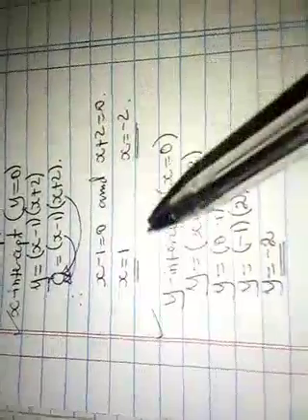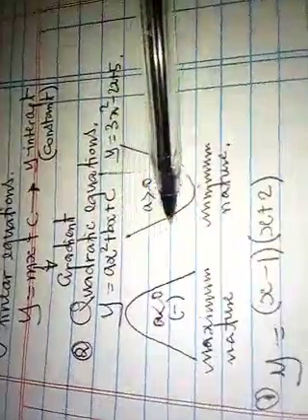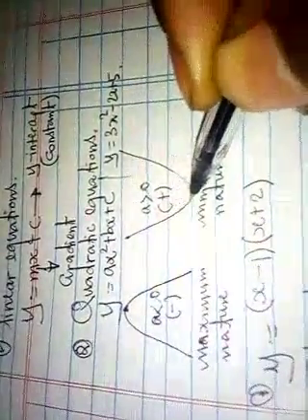Now, doing this alone is not enough. At least you need to know the turning point as well. Notice that in these simple sketches which I have made for you here, it's not rising infinitely or dropping infinitely. There is always a certain point where it is going to turn.